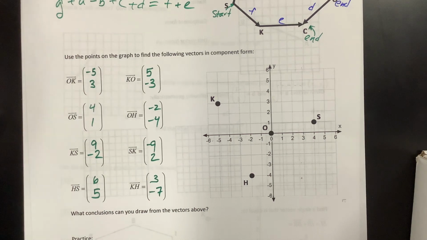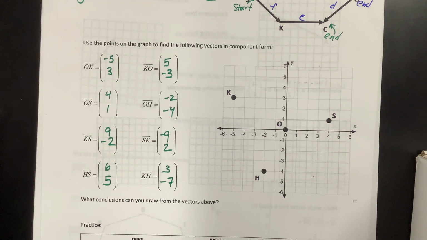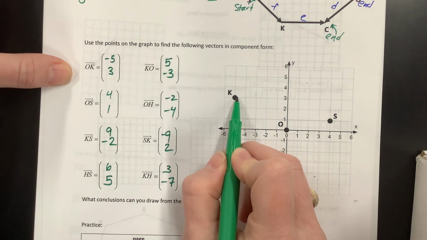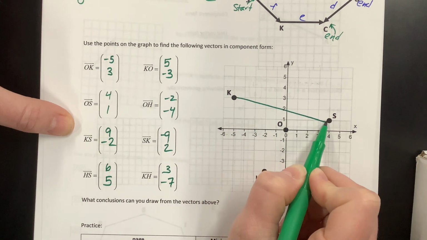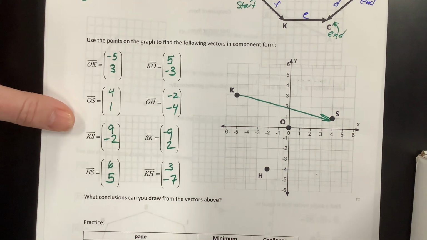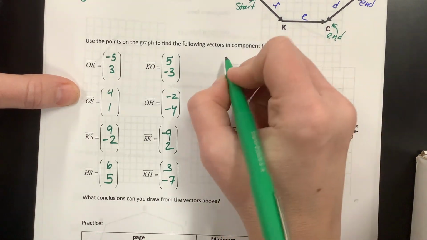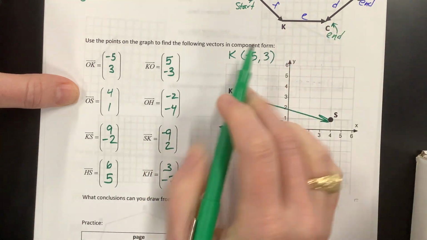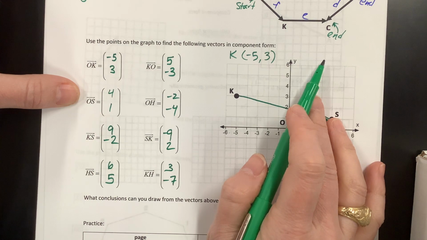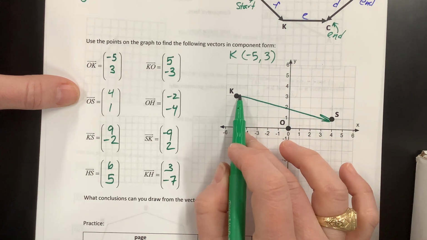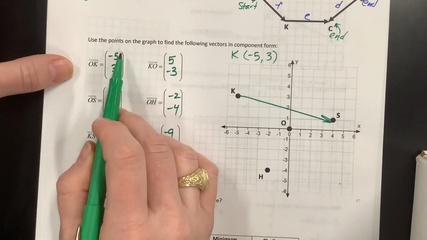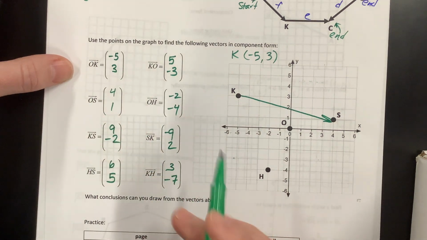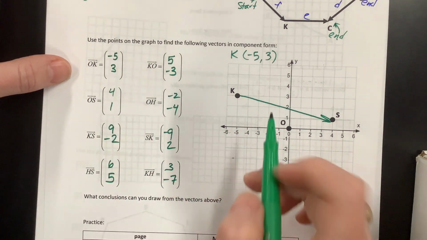Okay, so here's what we want to talk about, and here's kind of the big takeaway. There's all these crazy little vectors. Let's talk about how I would find vector KS. Notice that point K, we write points like -5, +3. Points are sideways, the values are next to each other. Vectors, like vector OK, we write one on top of the other, the X value on top of the Y value. This is a point, this is a vector. If you mix them up, you'll lose points on the test or quiz.